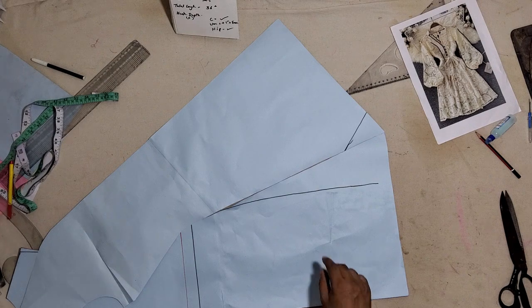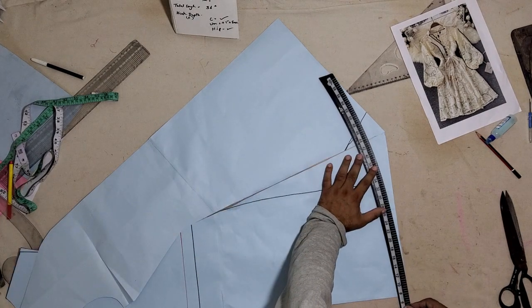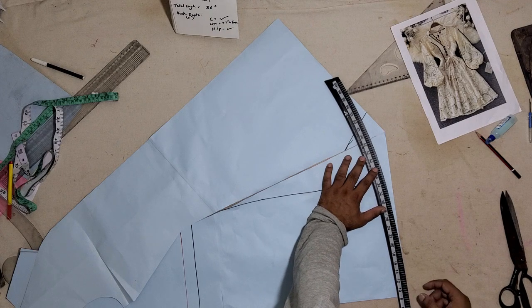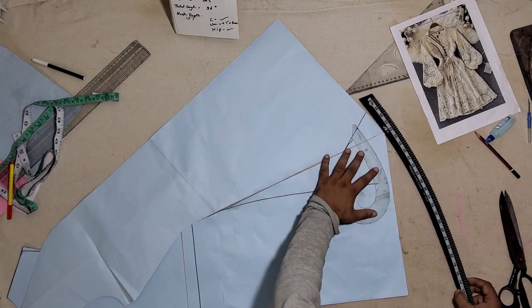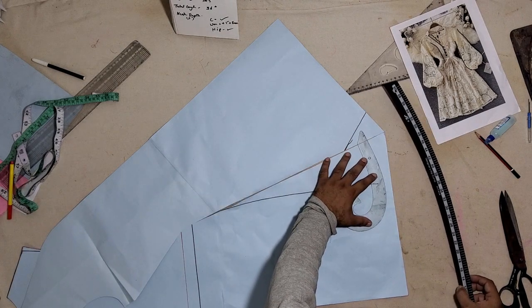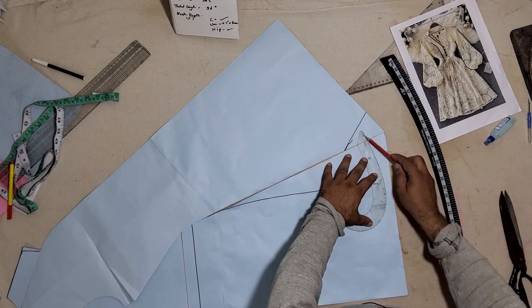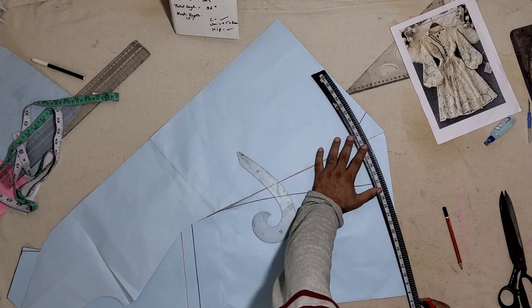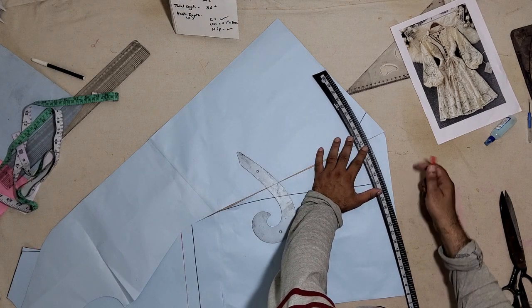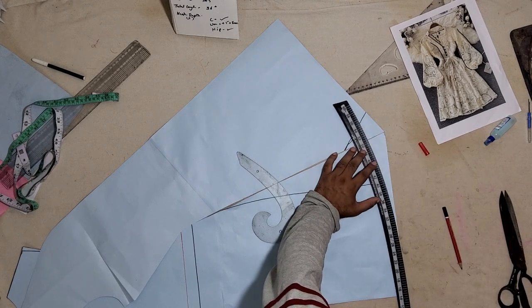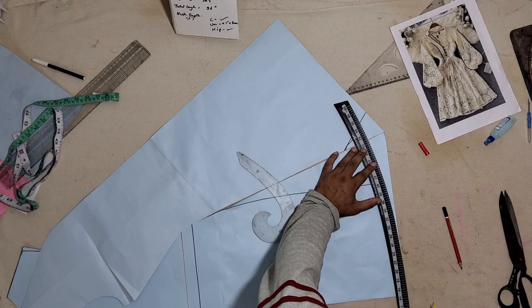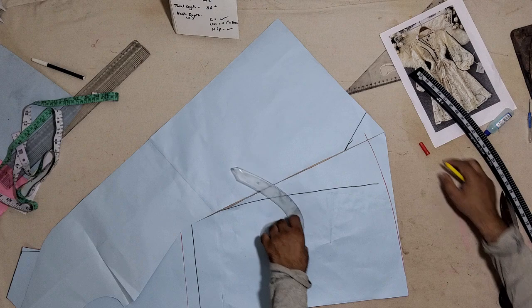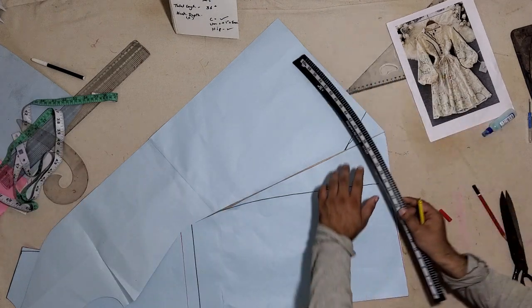So we have to blend this area. This will be good. Or have I done too much?